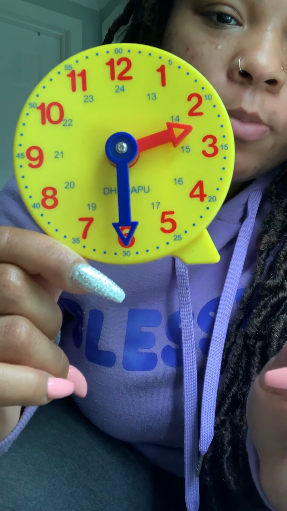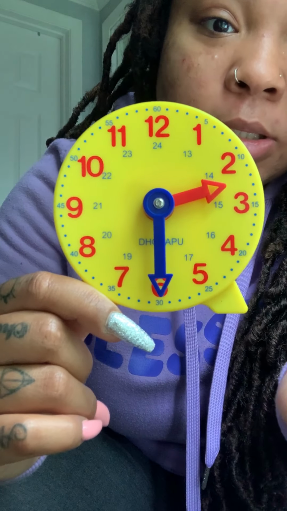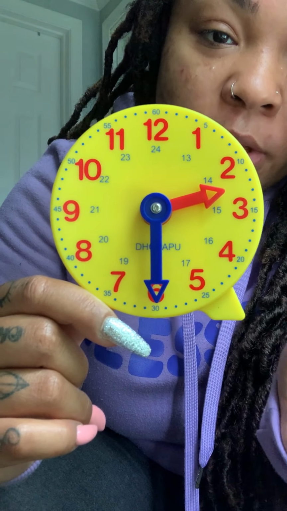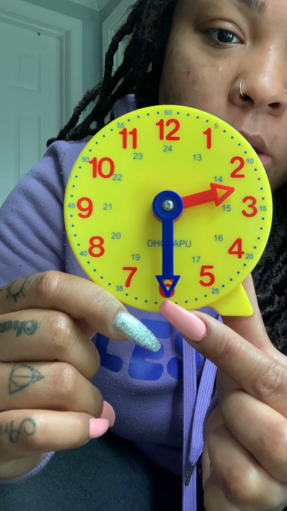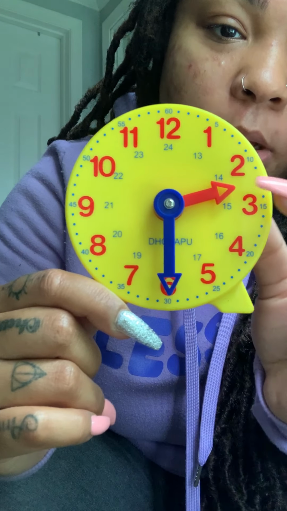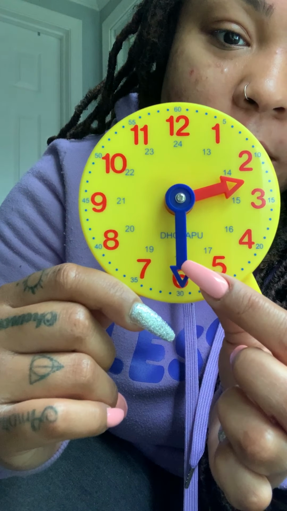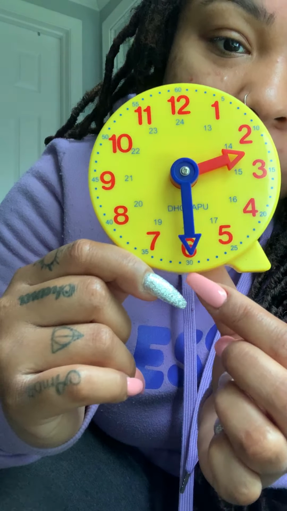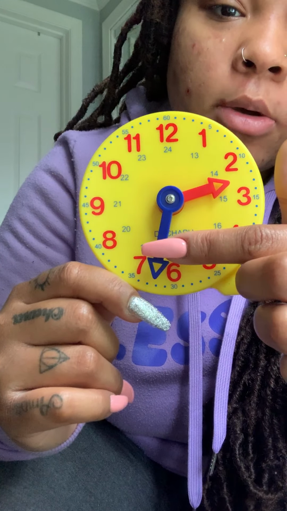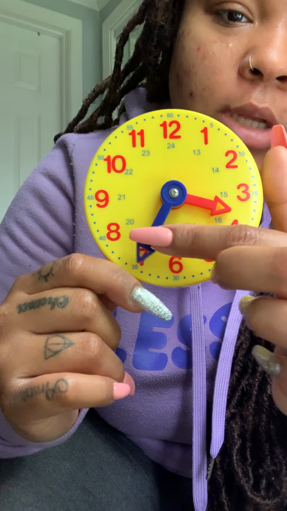Okay, so here we have our hour hand in between the 2 and the 3. So you might be like, well, which one should I choose, Miss Williams? You're going to go with the 2 because it's not quite at the 3 yet. So you can't pick 3 because it didn't get to 3 yet. So this time right now would be 2:30, okay? Because the hour hand is in between the 2 and the 3, so you're going to go with the 2. And the minute hand is on the 6, which means 30 because the minute hand counts by fives, okay? So let's try another time.